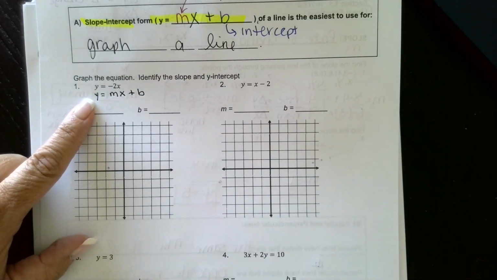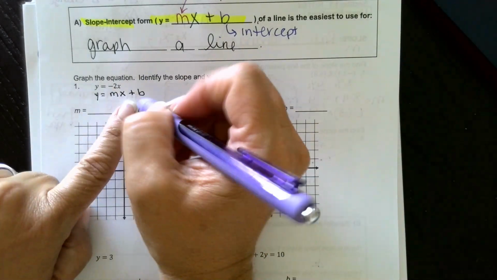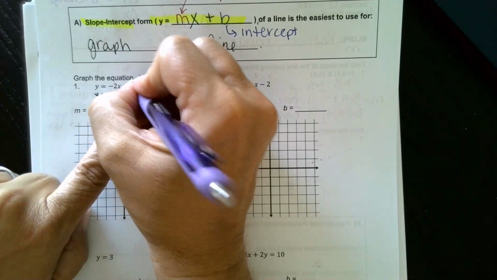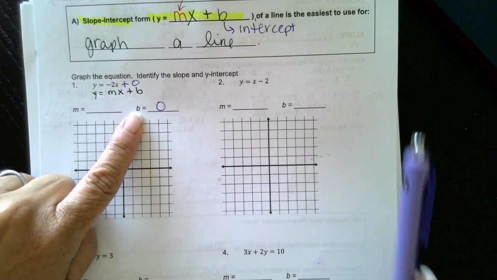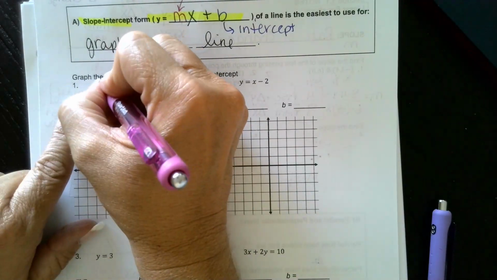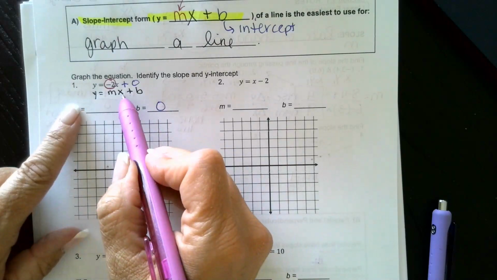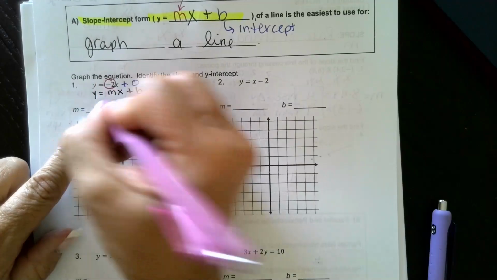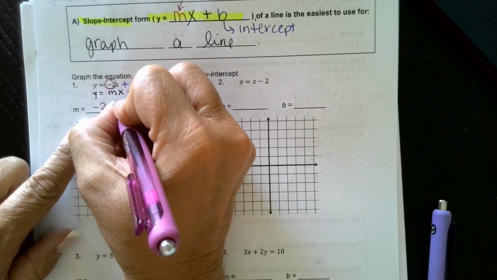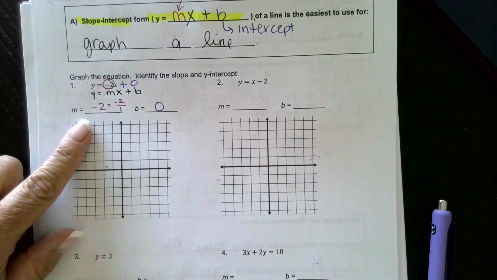And you're like, well, hold on, there's nothing there, but that's correct. There's nothing there. It's the same as saying plus 0, right? So my intercept here is 0, and my slope here is just the m, not the x. The x tells us what our multiplier is. It's just the m. So my slope here is a -2. When we graph this, we can also say -2/1.